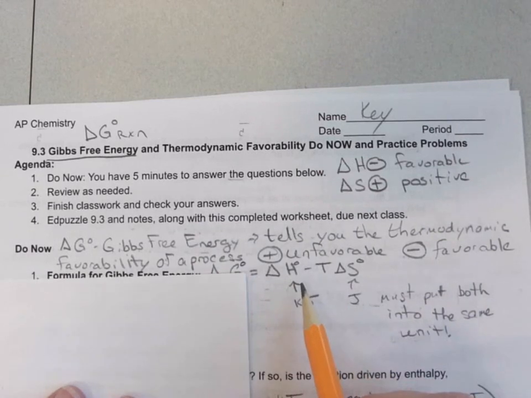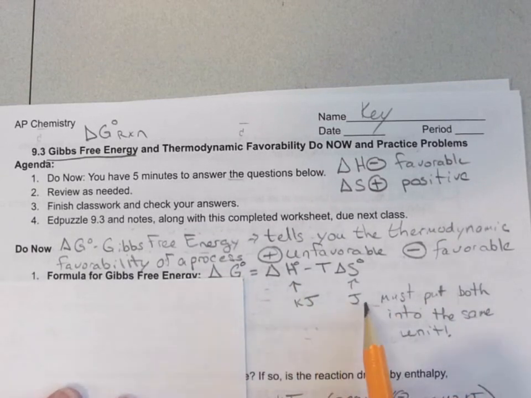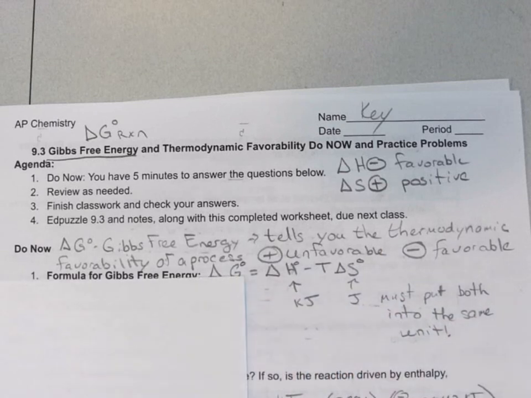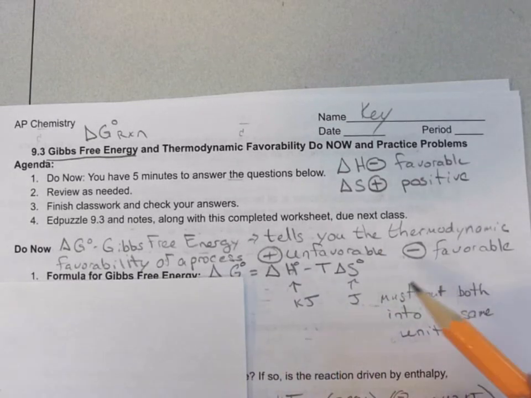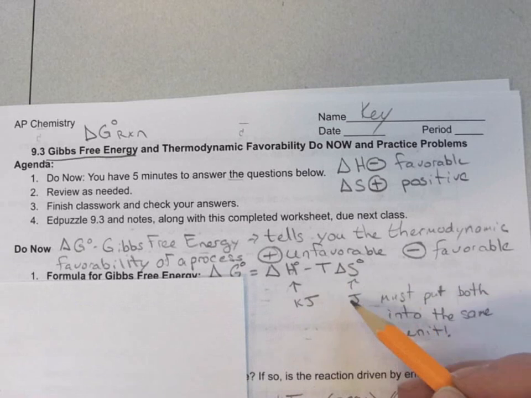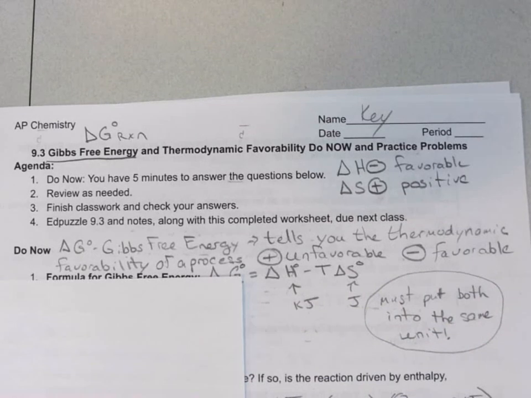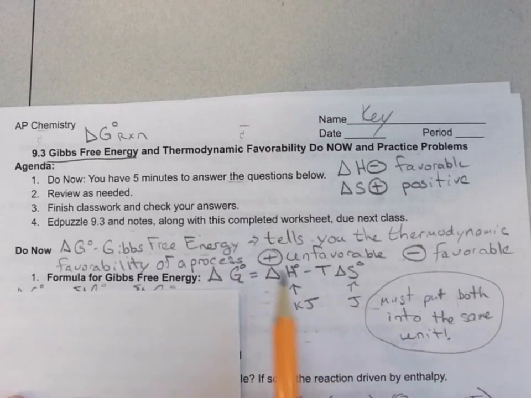Now, so things to keep track of. This is important. Delta H is almost always given to you in kilojoules, and delta S is almost always given to you in joules. So you have to put them both into the same unit. Okay? So be aware of that. Otherwise, you'll get very wrong answers. So that's one way we might calculate delta G.